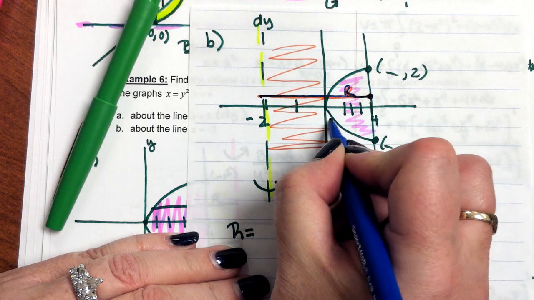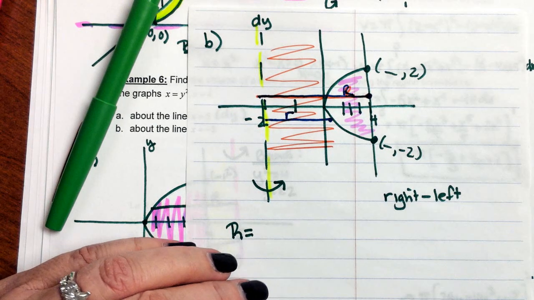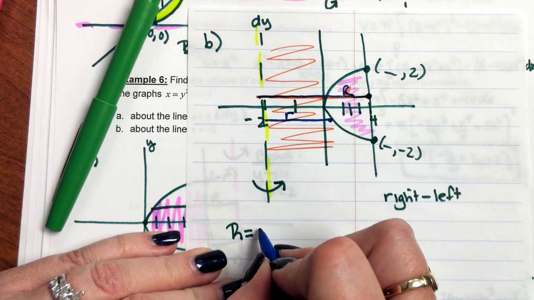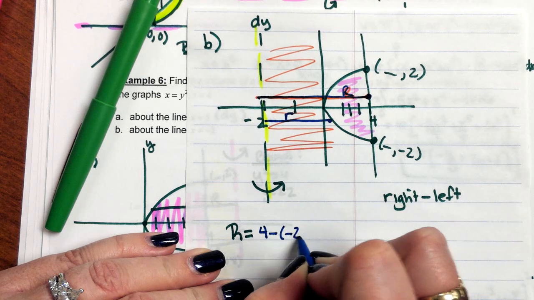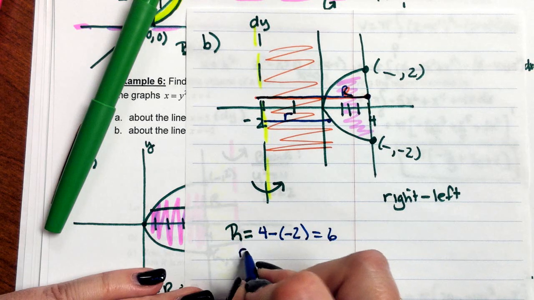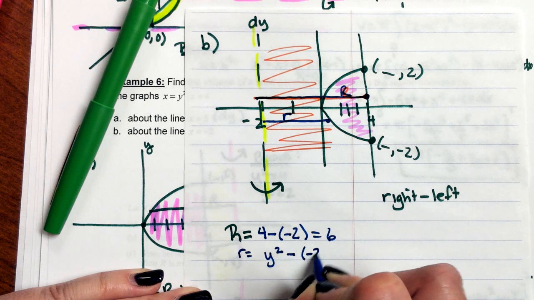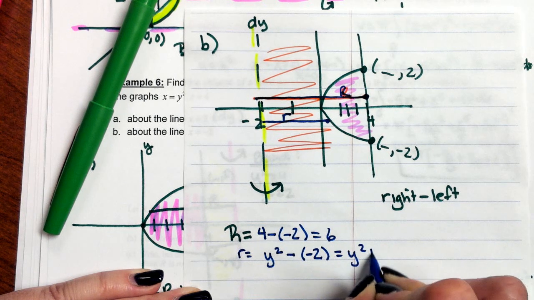Your inner radius is the parabola to the axis of revolution. So the outer radius is going to be 4 minus negative 2, which is 6. The inner radius is going to be your y squared minus negative 2, or y squared plus 2.